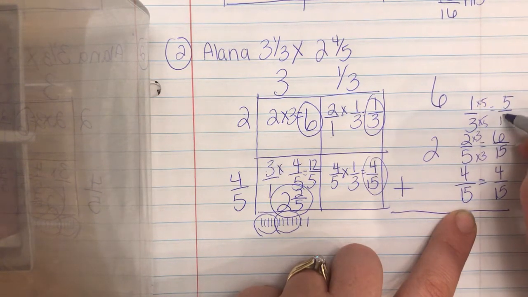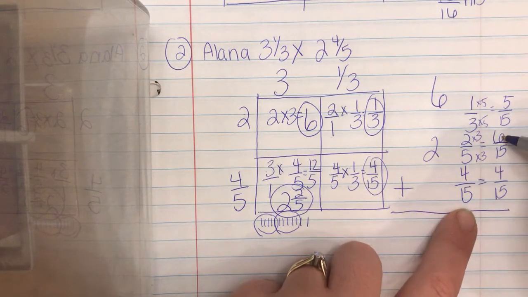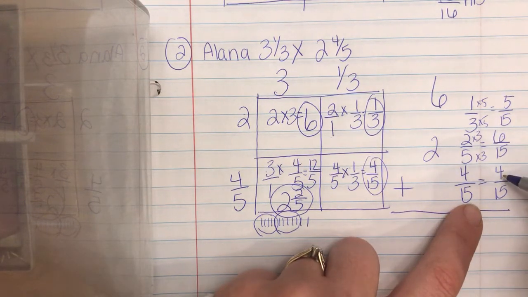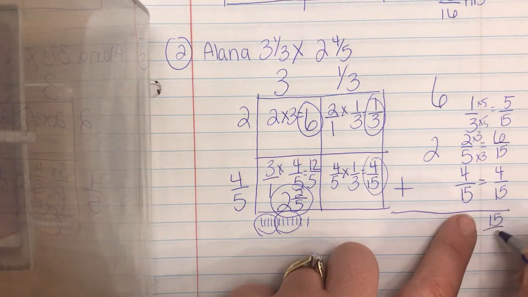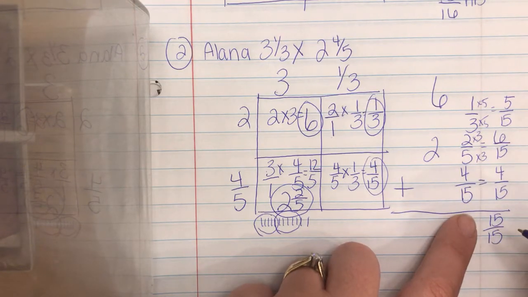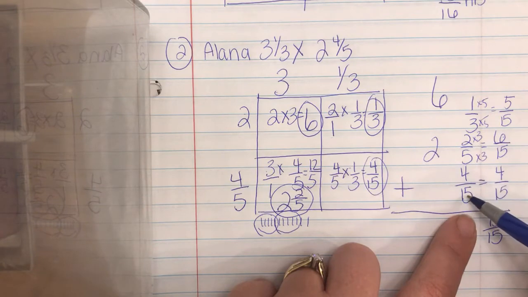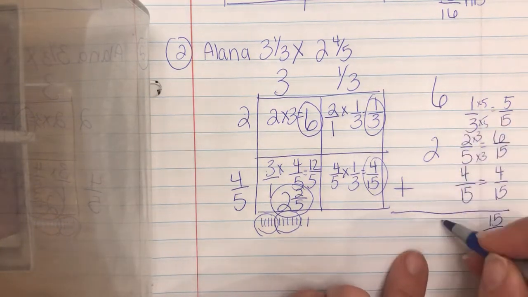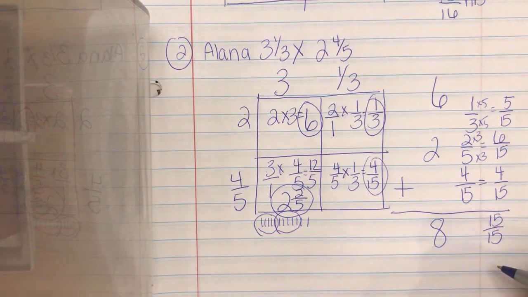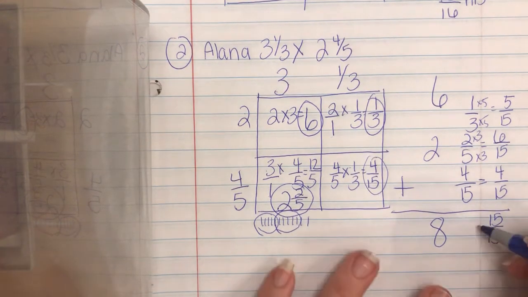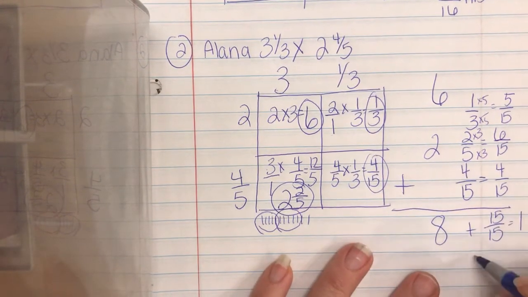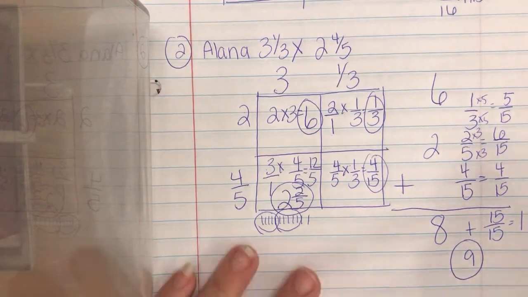All right, 5 plus 6 is 11. 5 more is 15. Did I do that right? I feel like I made a mistake somewhere that worked out that way. I think I did it correctly though. All right, 6, 8. Because 5/15 is actually equal to a whole. So my answer should be 9.